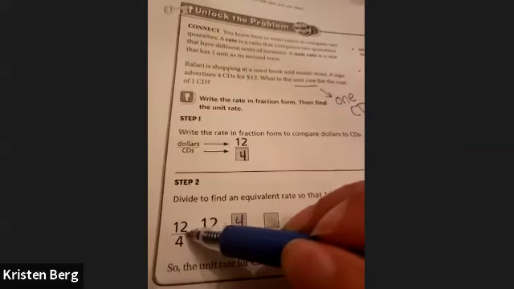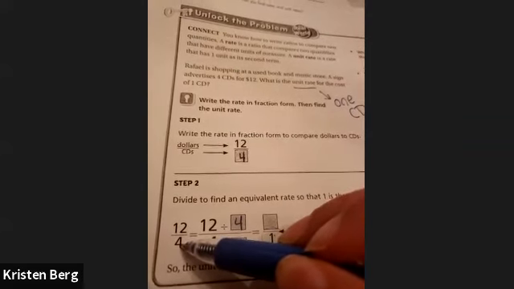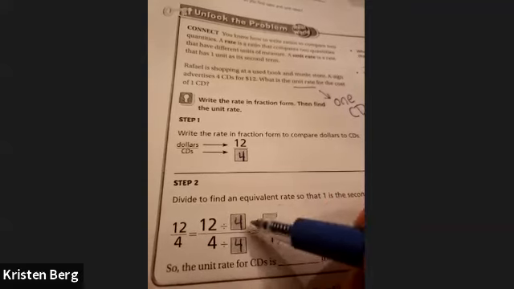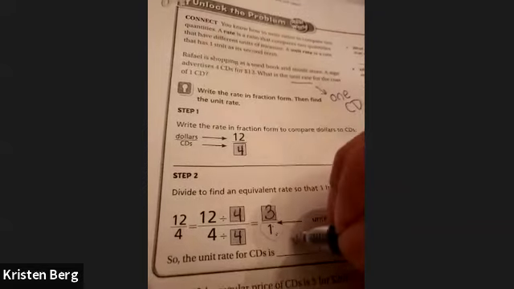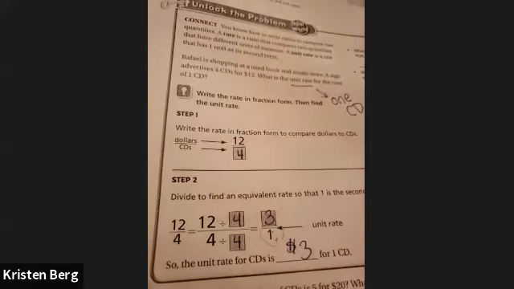Well, you should have said, okay, I'm going to divide that by 4 and this by 4. Or if you just did 12 divided by 4, you're going to get the same answer as well. So what is 12 divided by 4? It is going to be 3. So therefore, it is $3 for 1 CD. So that is what you're supposed to do there.